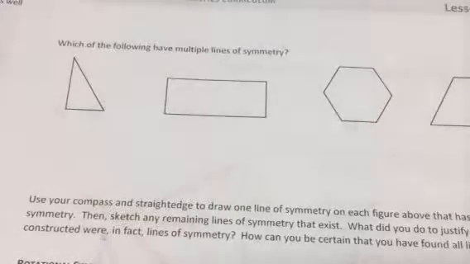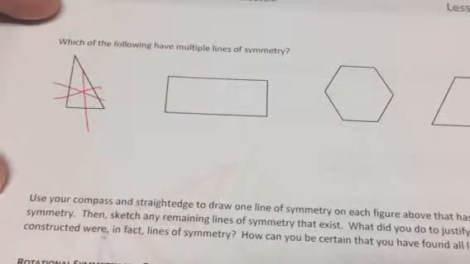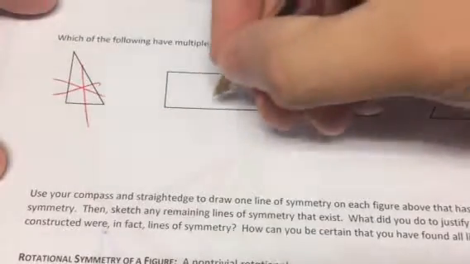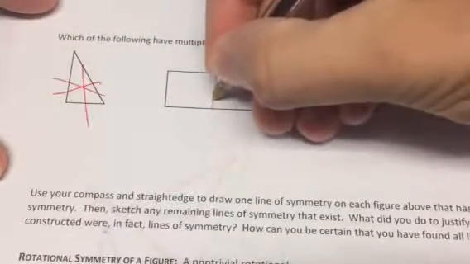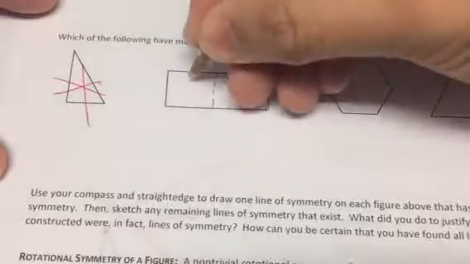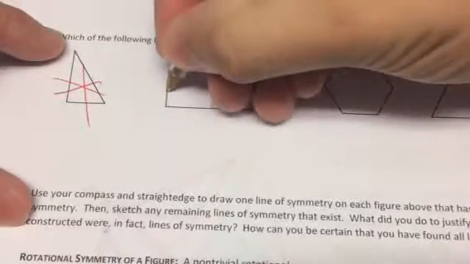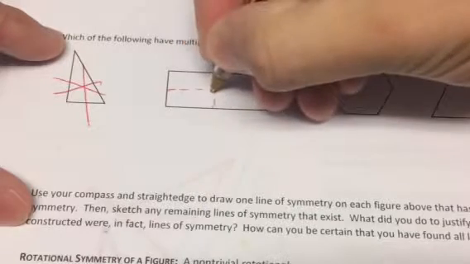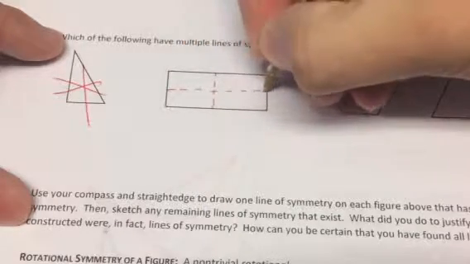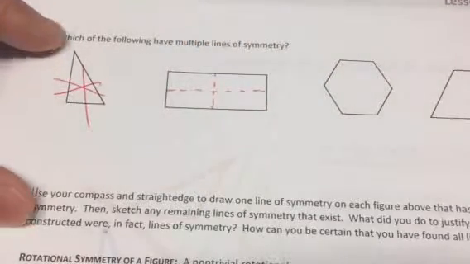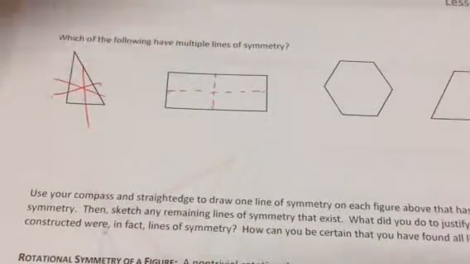Welcome back, right? So hopefully you paused the video. So if you would have noticed, this triangle does not have any line of symmetry whatsoever. This rectangle does though. If you draw it going this way, that's your line of symmetry because you can fold it and it's almost exactly the same. And then you got another one going this way like that for the exact same reason. You can fold it long ways and you see that they match up.